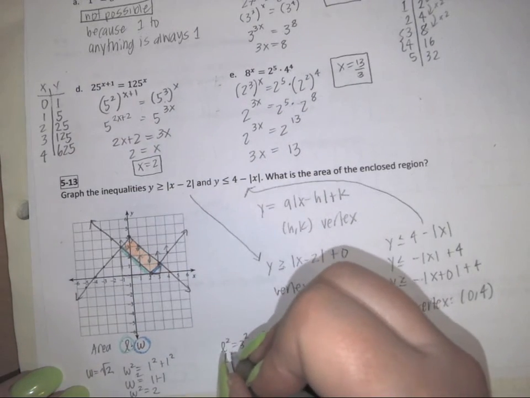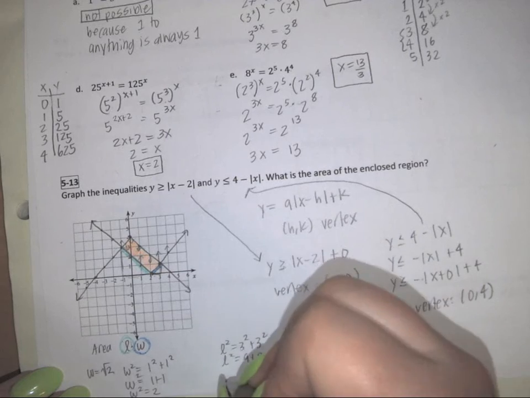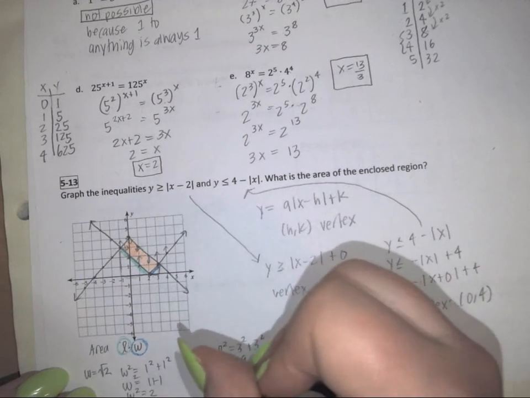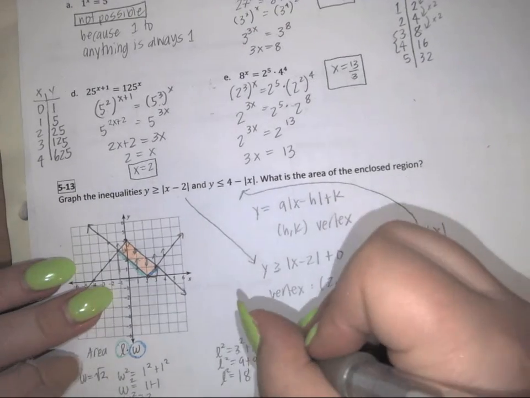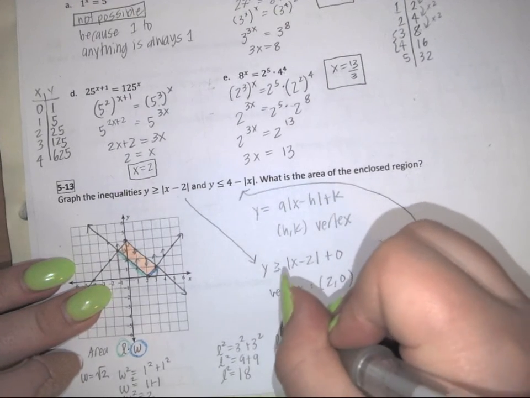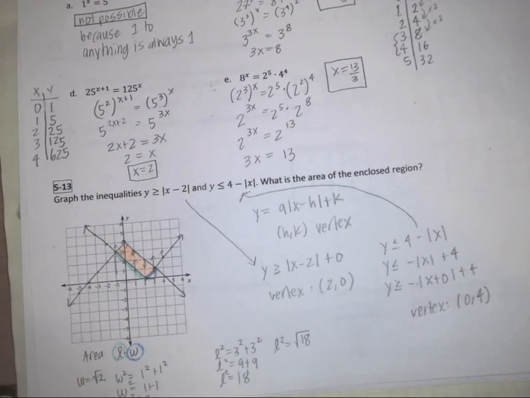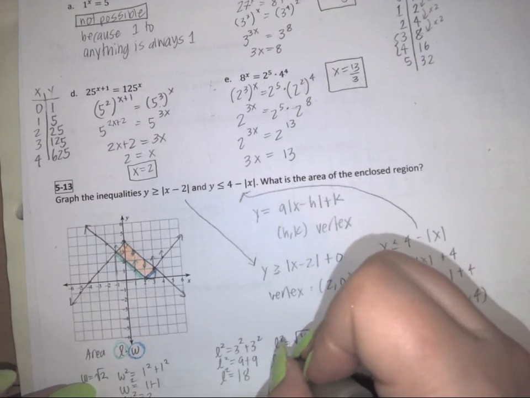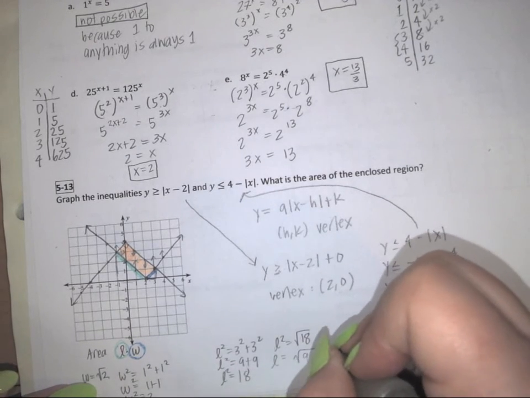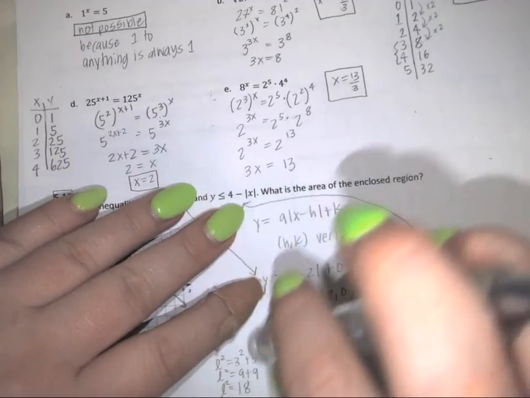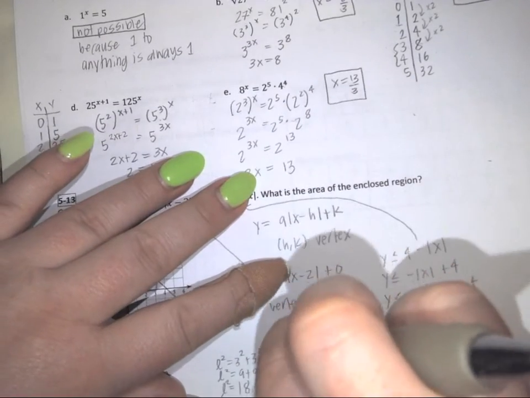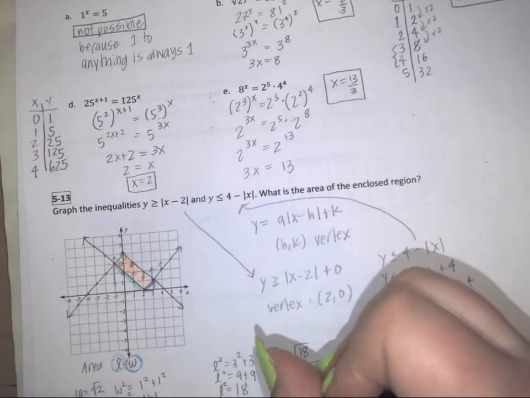And then that's 9 plus 9. L squared equals 18. So L equals root 18. And if we simplify that, that's root 9 times root 2, that's 3 root 2.